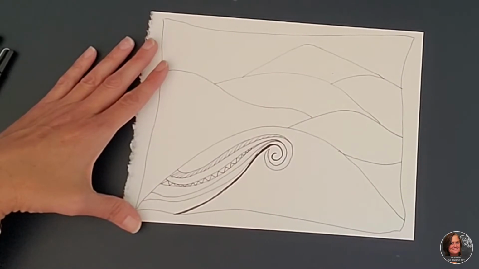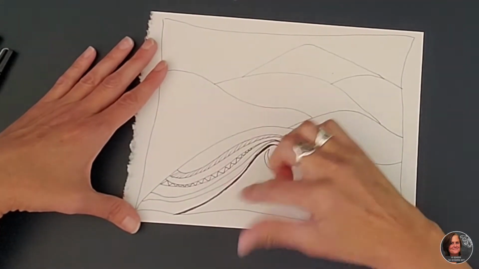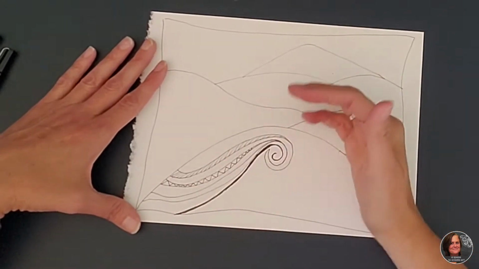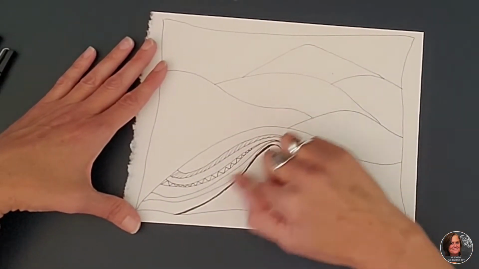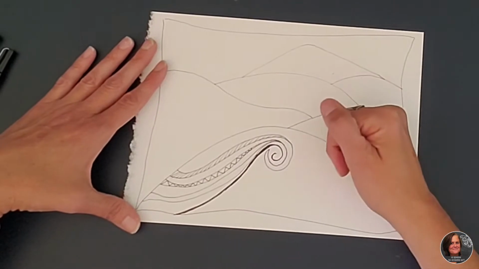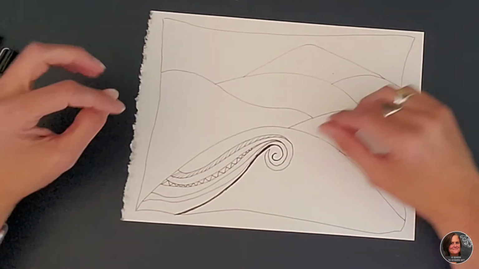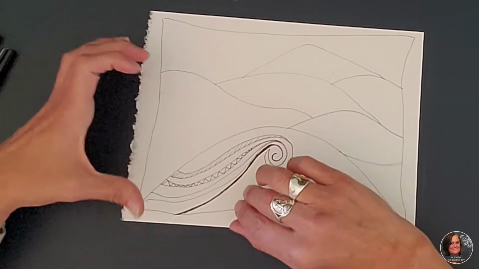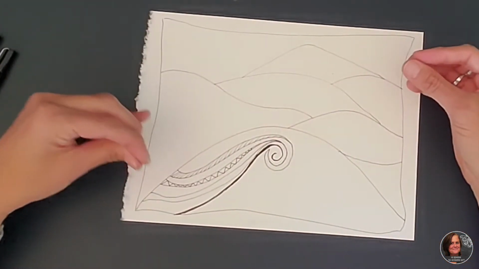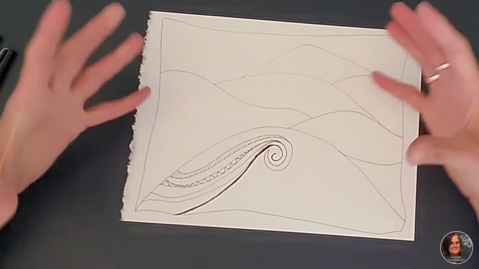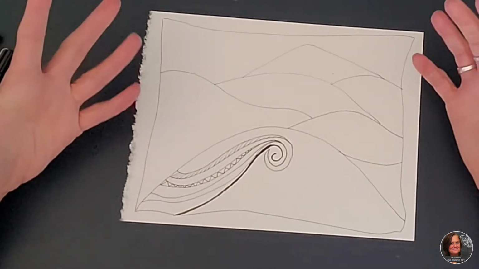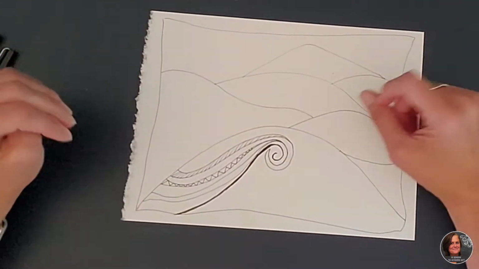So repetition is just a repeated element. Variety is when you use thick and thin lines, different types of lines, like organic and geometric. Then the variety plus the repetition creates rhythm. And rhythm is just the way your eye moves across a piece of art, that keeps you engaged and interested. It adds visual interest to the piece of art.